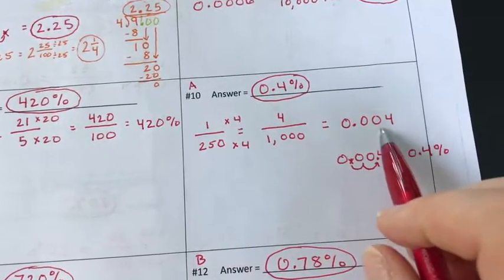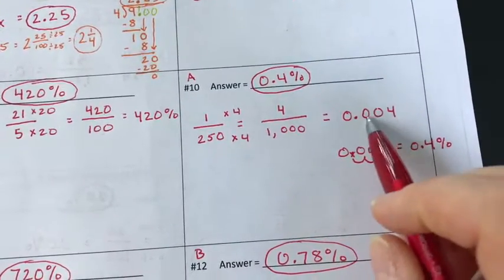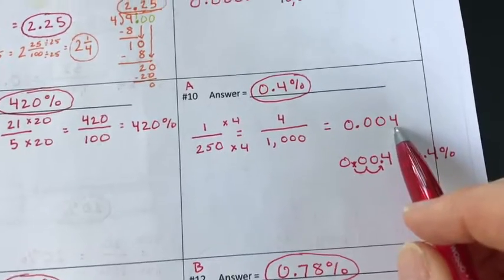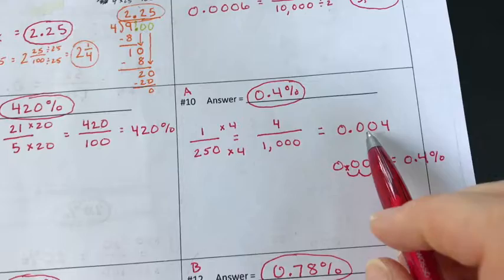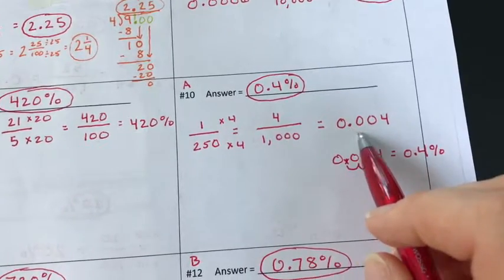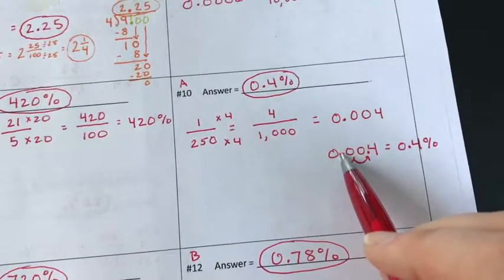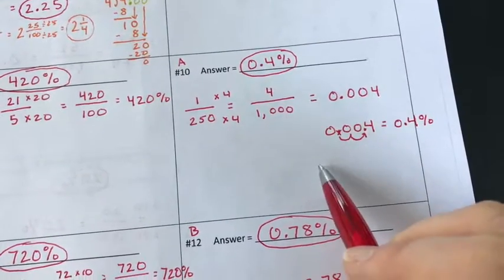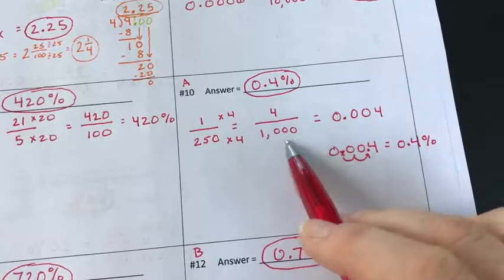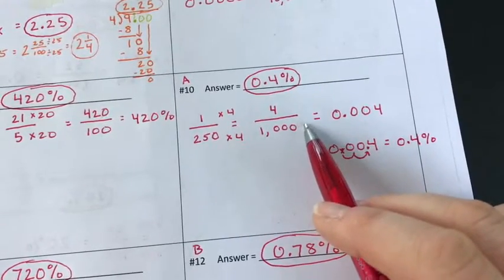And I wrote this as a decimal. 4 thousandths, tenths, hundredths, thousandths. All right, so then I took this decimal and I converted it to a percent by moving the decimal 2 to the right. So down here I crossed off the old, moved it 2 to the right, and that gave me 0.4%.